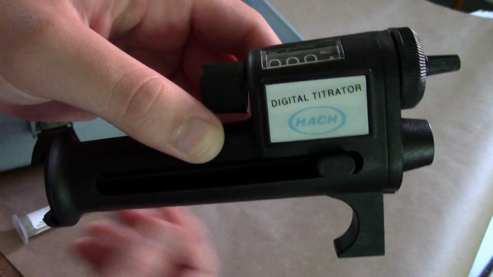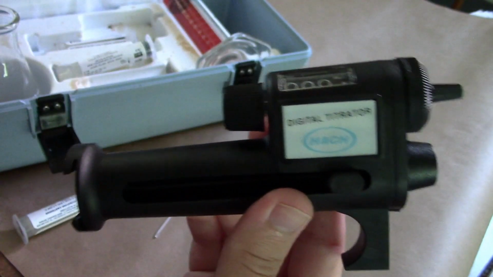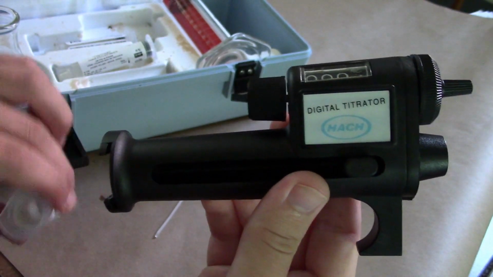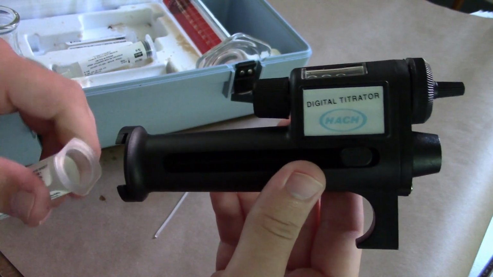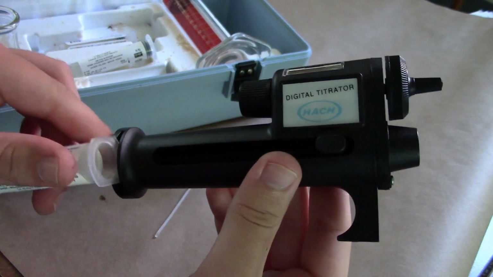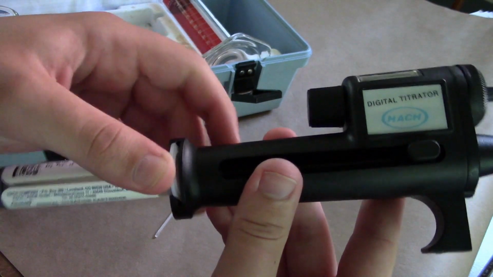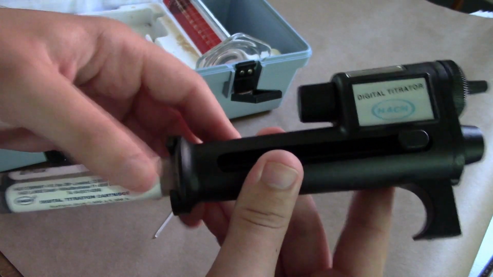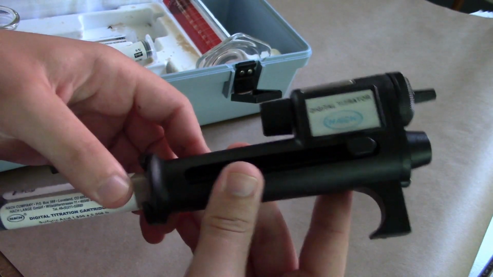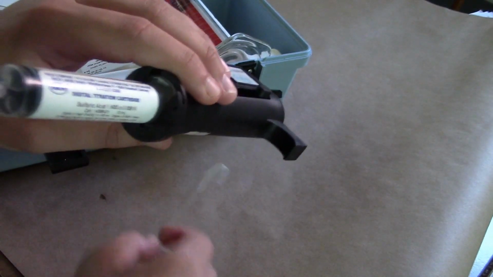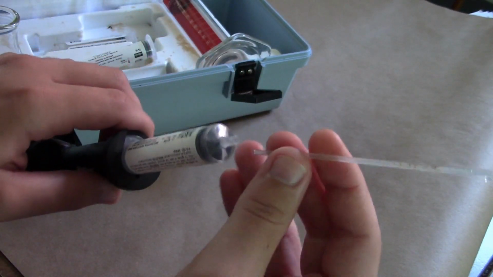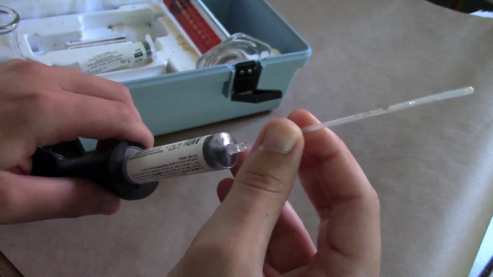So the first thing I'm going to do here is insert the cartridge of 1.6 normal sulfuric acid. Since I'm doing the 100 milliliter sample test, this is the one that I'm going to want to use. I'm just going to insert that in there, make sure that it is in all the way. And then I'm going to put this dispenser tube into the end of it.